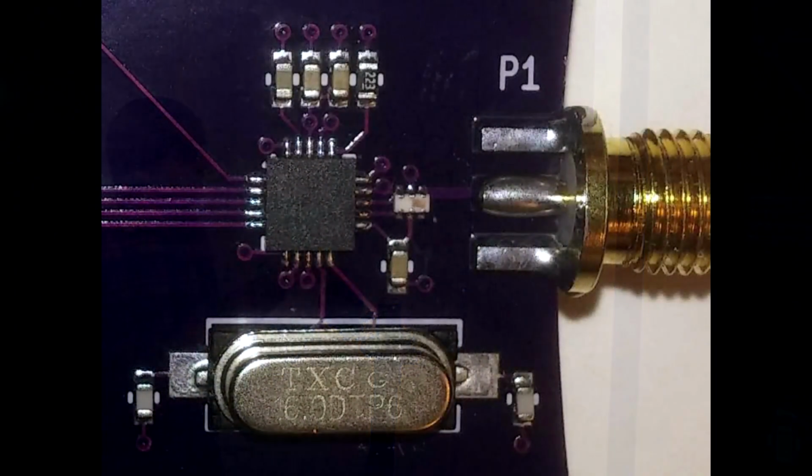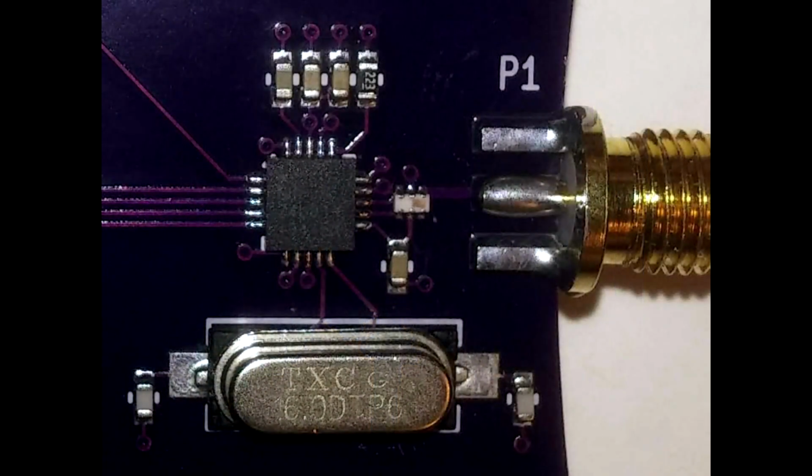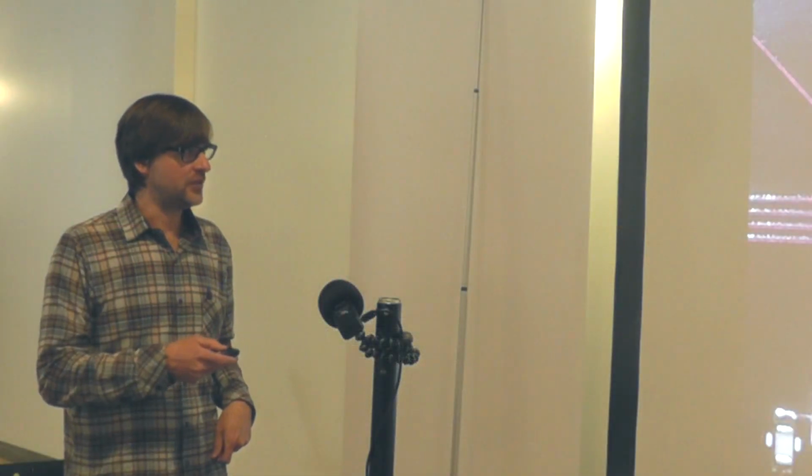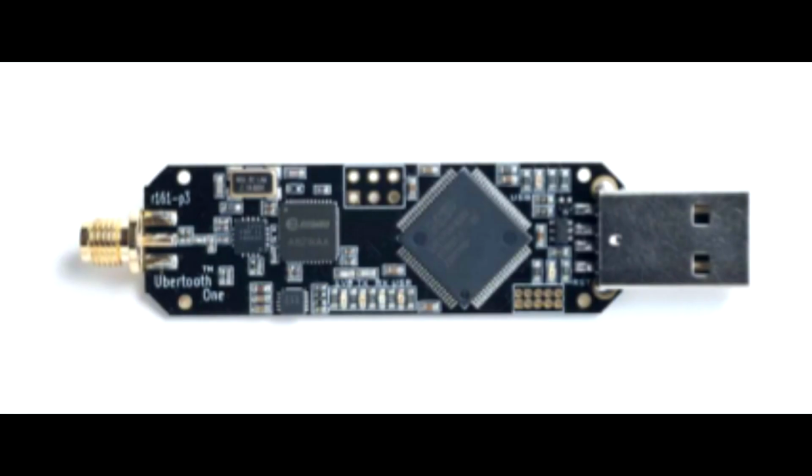But look, that's all there is to it. Just a one component balun and a one component wireless transceiver chip, and then all I have to do is give it a power supply and connect it to my microcontroller, and I can do radio stuff over this 50 ohm interface. Pretty cool. Let's take a look at another design.